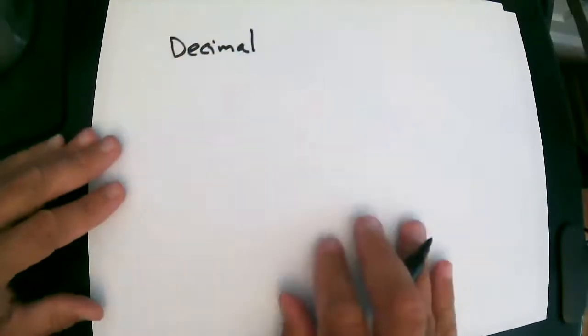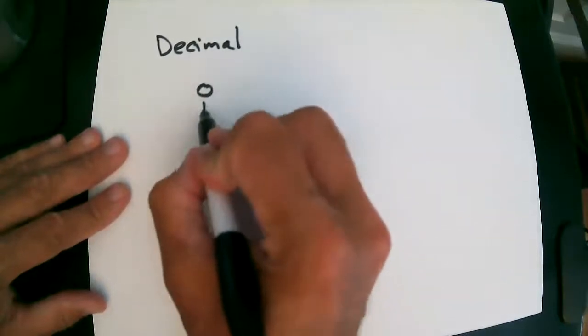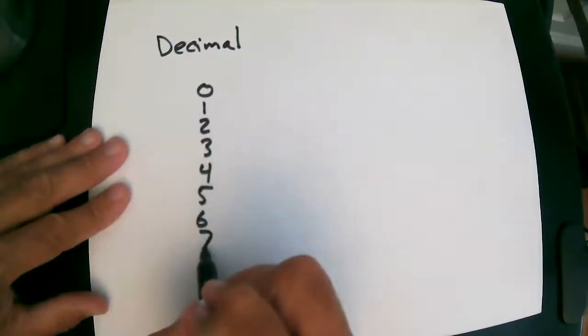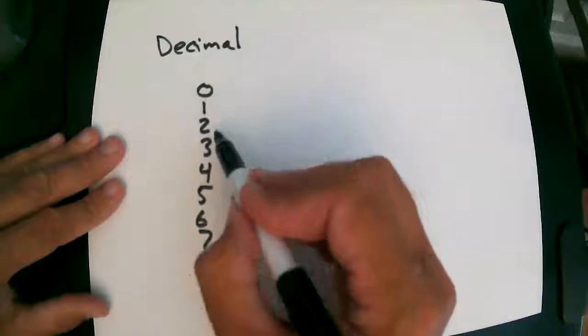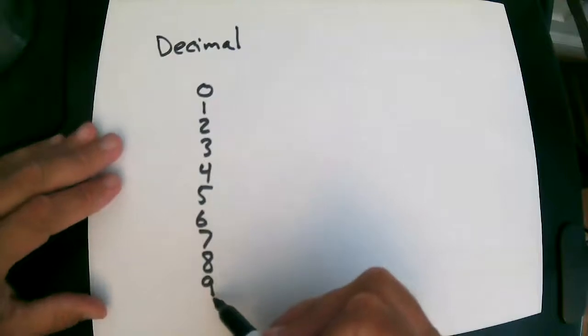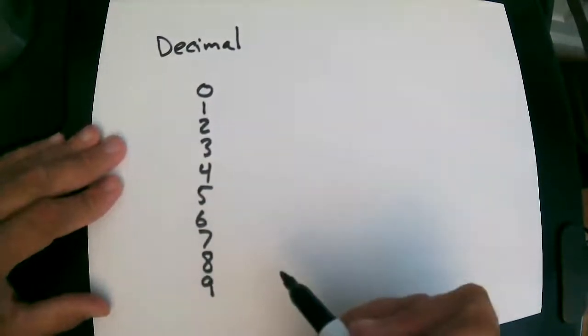So the decimal system, right? We count like this. We'll start at 0 here. So it's 0, 1, 2, 3, 4, 5, 6, 7, 8, 9. And when we get to 9, that's actually the 10th different symbol we have that represents an amount of stuff. And I want to represent 10 things now, and I don't have another symbol that represents 10.